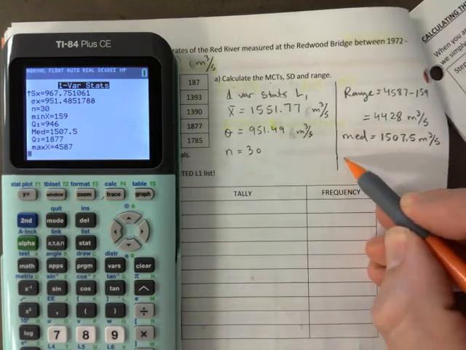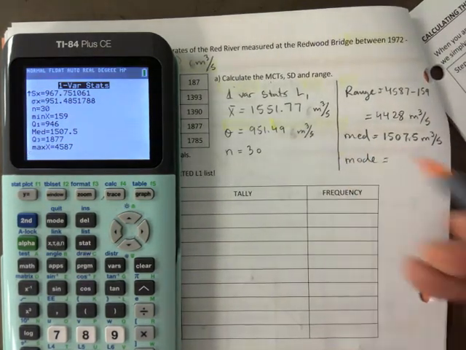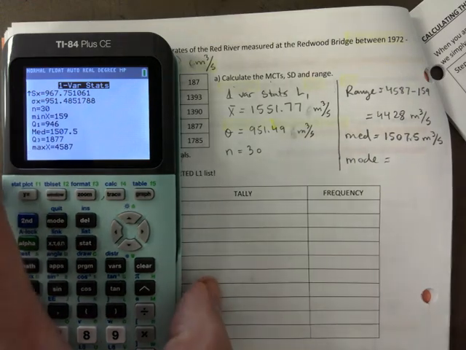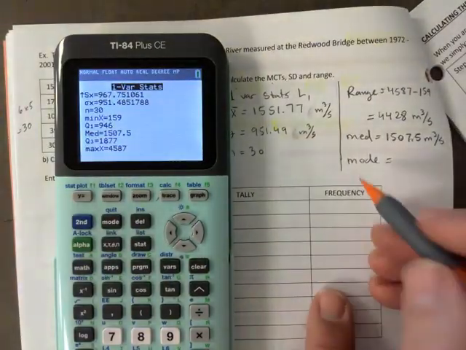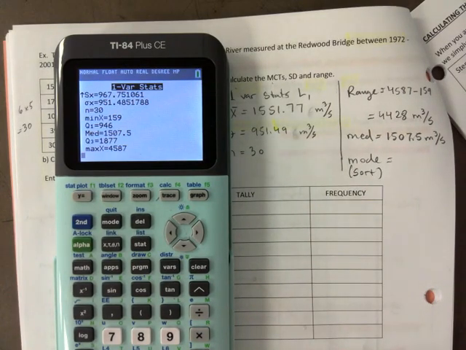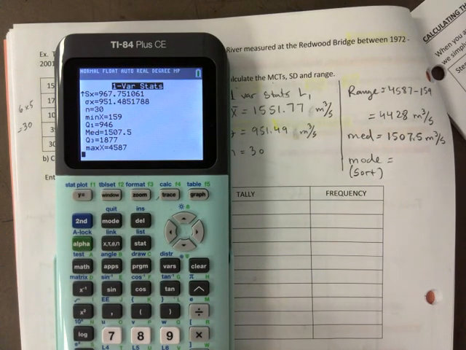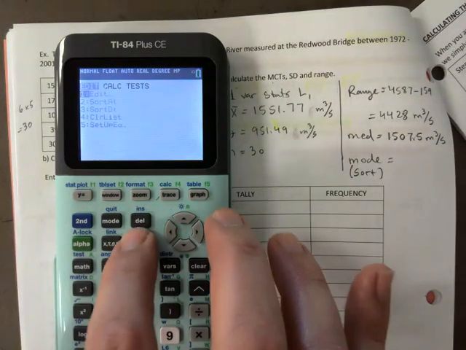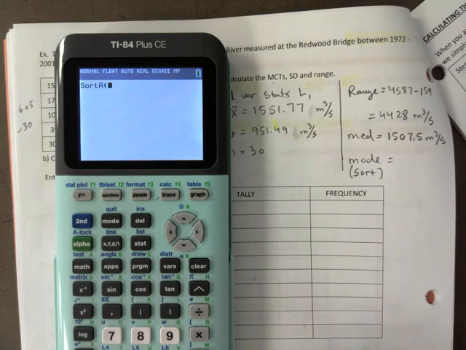And we still need our mode. Find all of the repeated values. I will sort before I do that. Think of this: somebody asks you, did you find a mode? Sort of. I don't know. So sort A, second one.